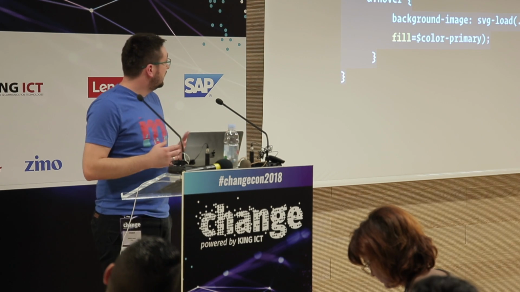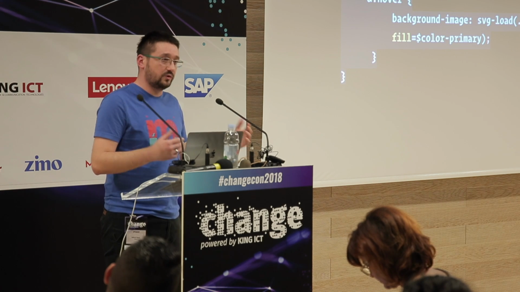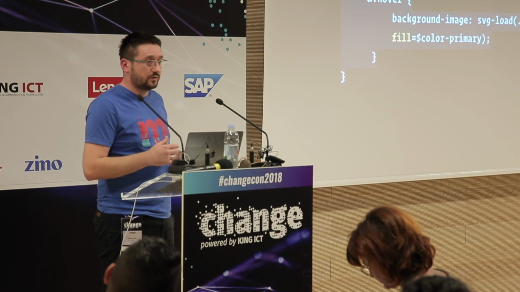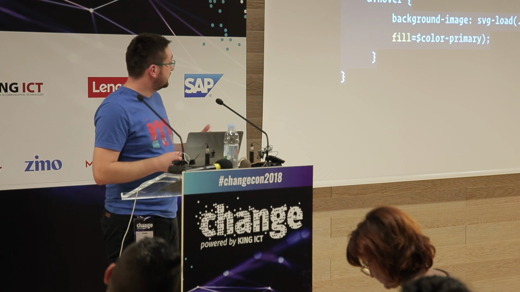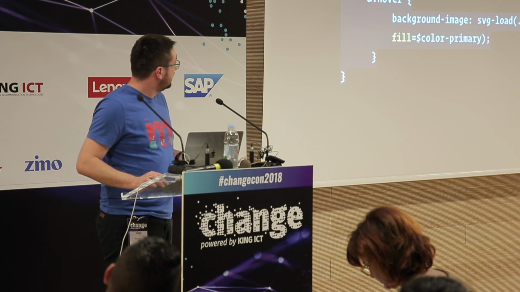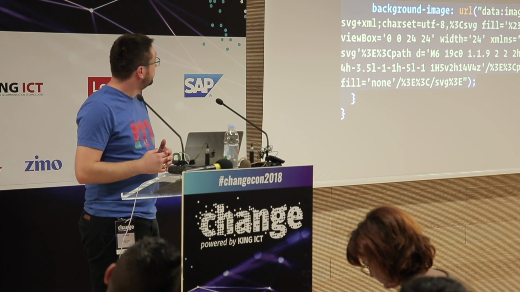It also supports variables, CSS4 variables or simple var variables, which we took from the PostCSS plugin. So this would be the input, and this would be the real output from this plugin.